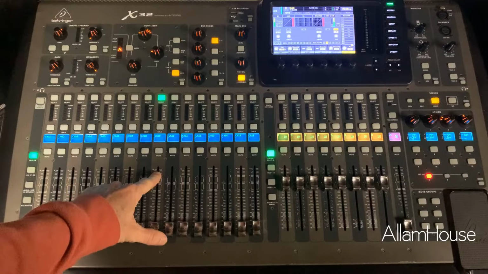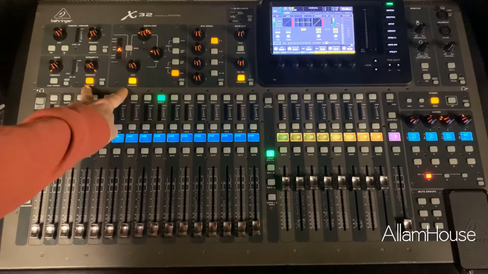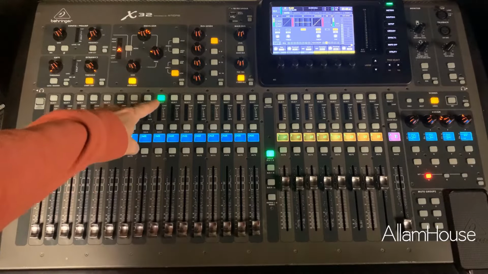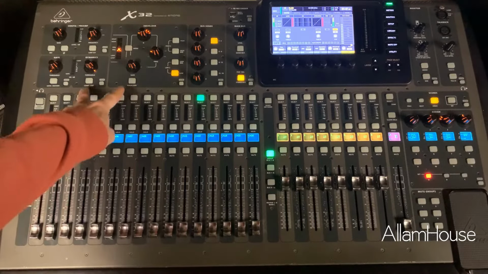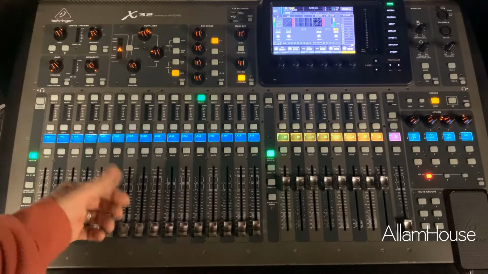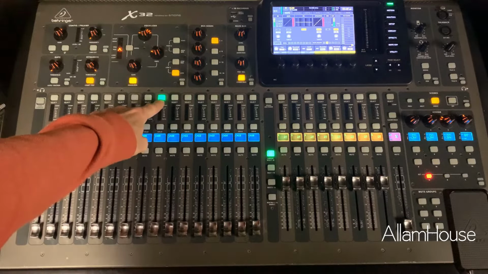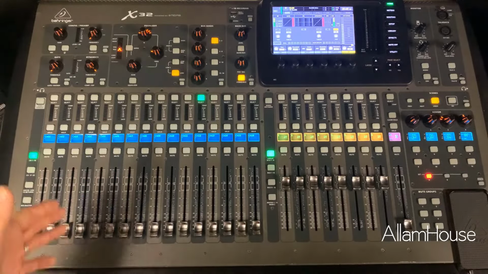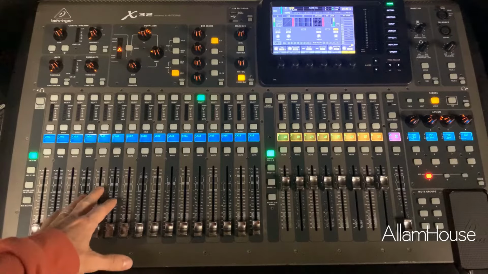If I make changes, I'm just going to push these buttons here and they'll light up orange. If I go to another instrument, that was channel 10. If I jump over here to channel 12, you'll see that these are not orange. And that's because that setting was for channel 9, not channel 12. So we have the ability to treat each channel or input source individually.